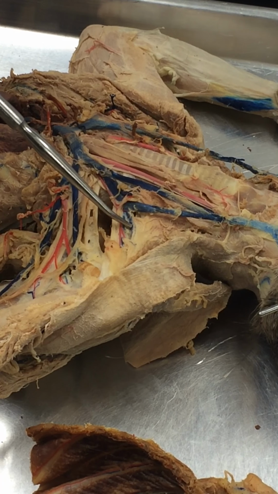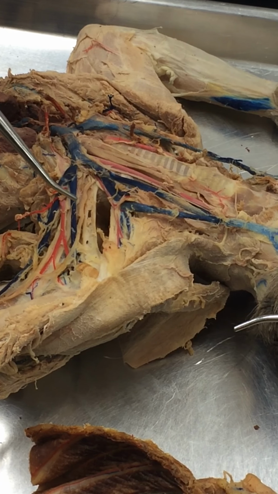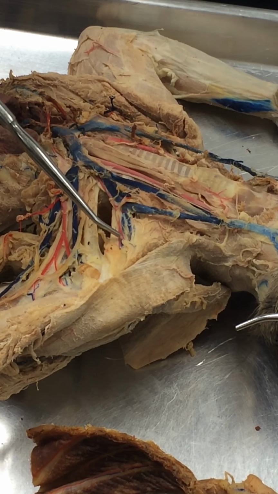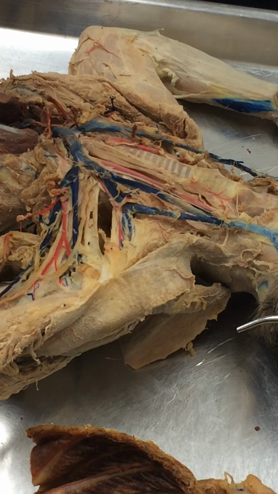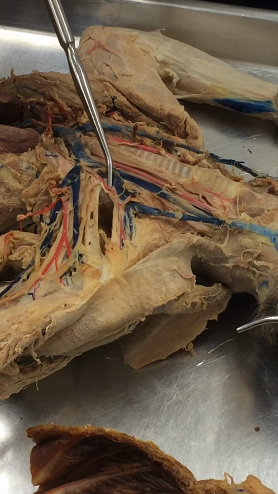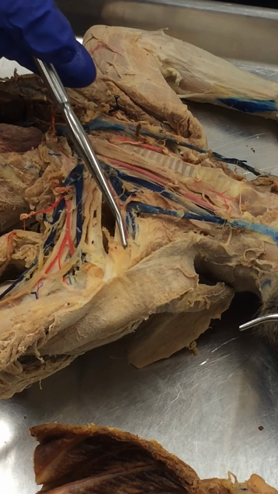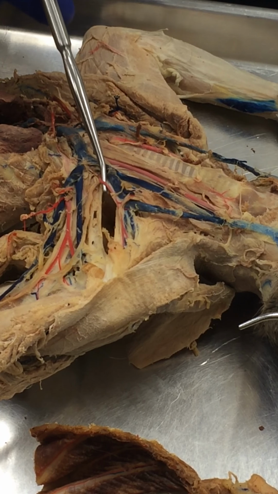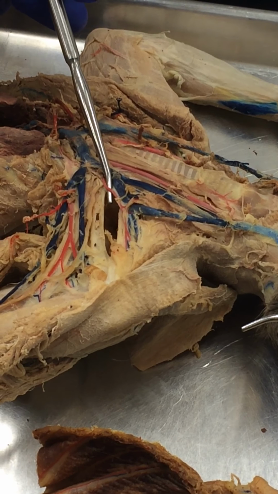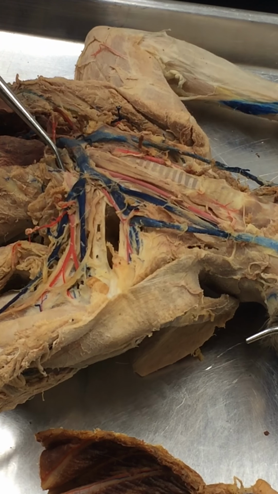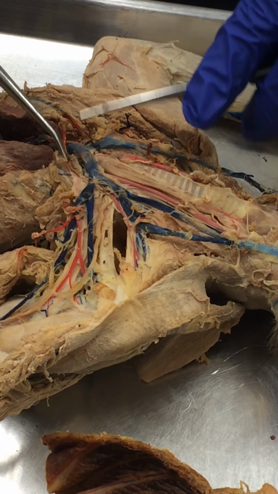This will be the transverse scapular vein, and of course the transverse scapular artery. Okay, and then this right here, you see this one is with the thyrocervical, the one that branches from the transverse scapular. This is the thyrocervical artery, and it's a branch of the subclavian, which is right here.